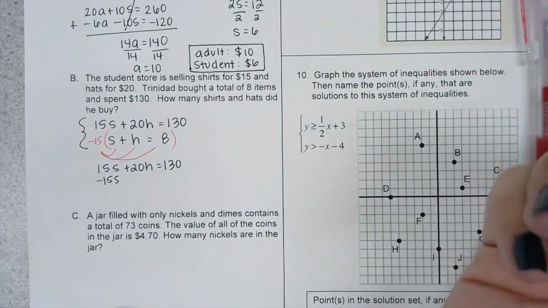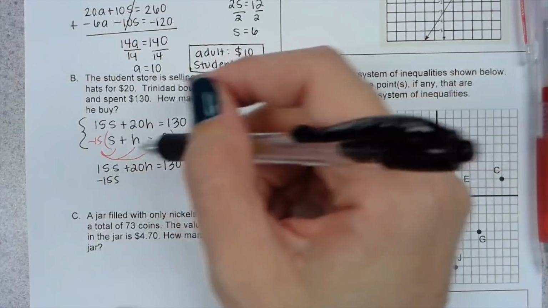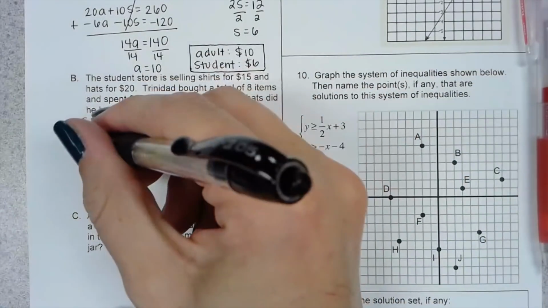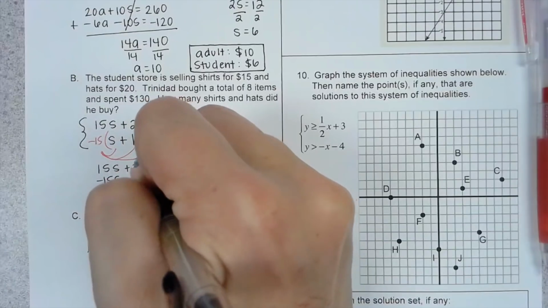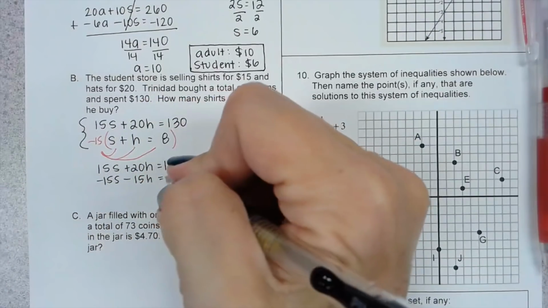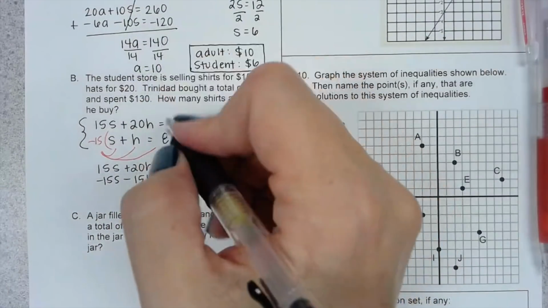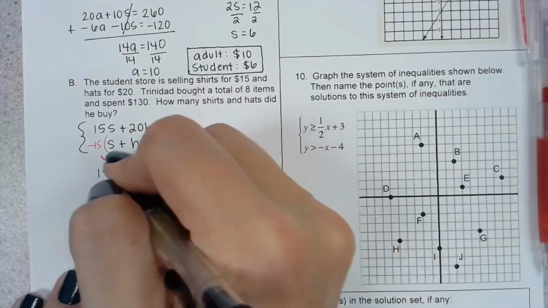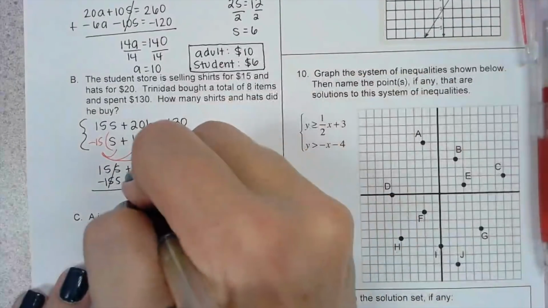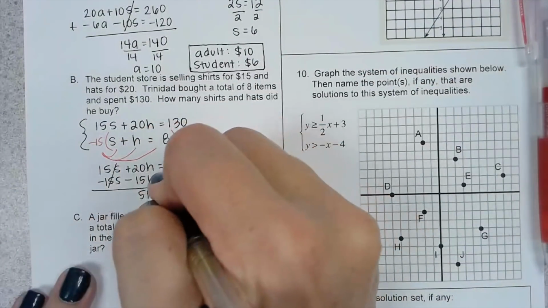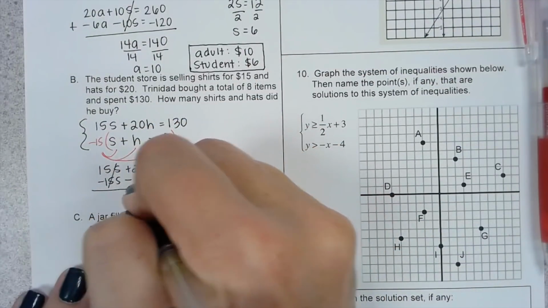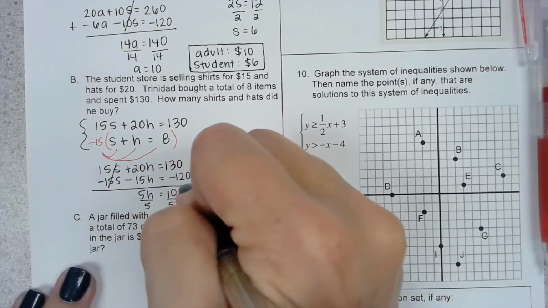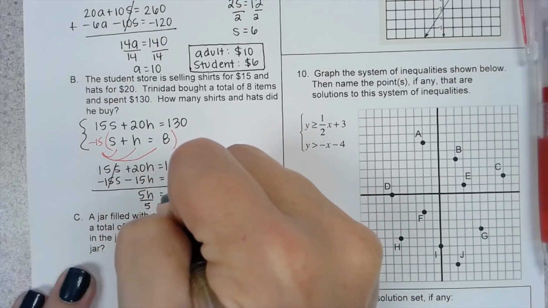So 15s plus 20h equals 130. This equation doesn't change. And then my second equation turns into -15s minus 15h is equal to, and then 15 times 8 gives me -120. It's elimination, so the opposites cross off. Divide both sides by 5, and you're going to get h equals 2.